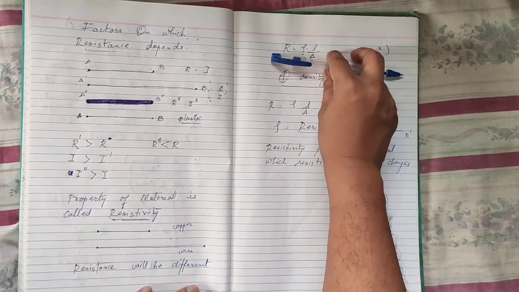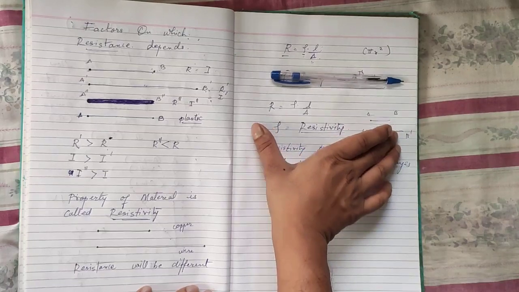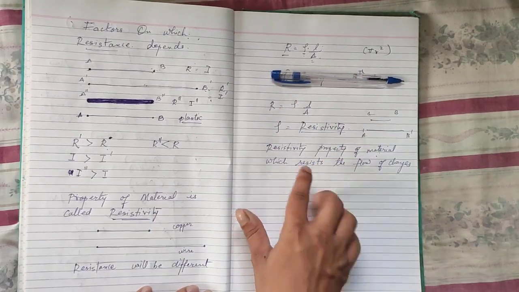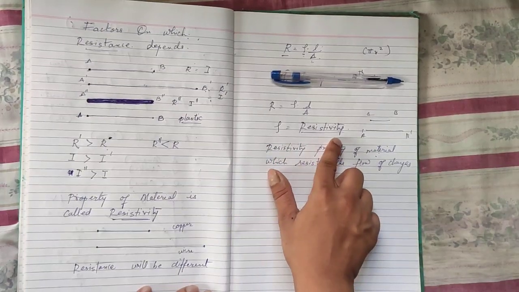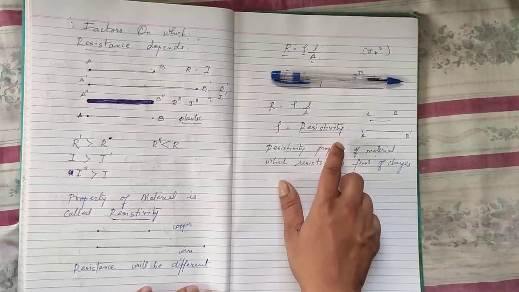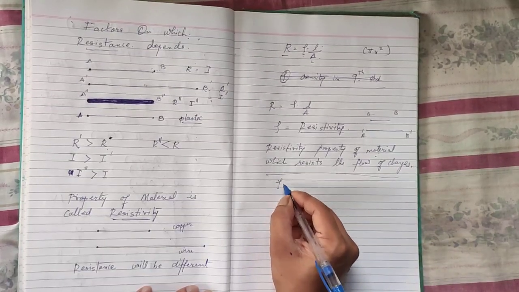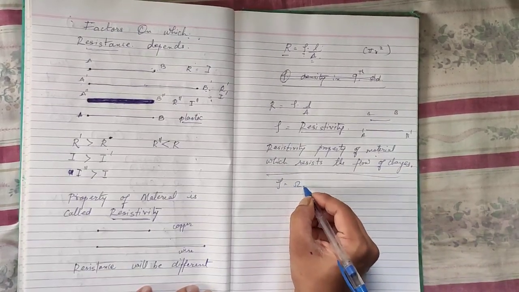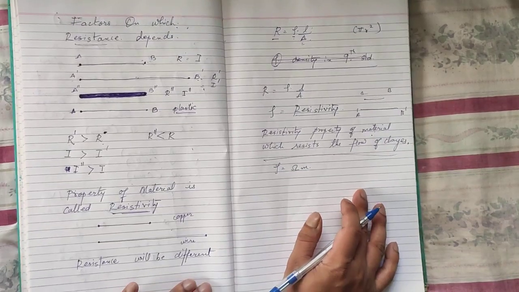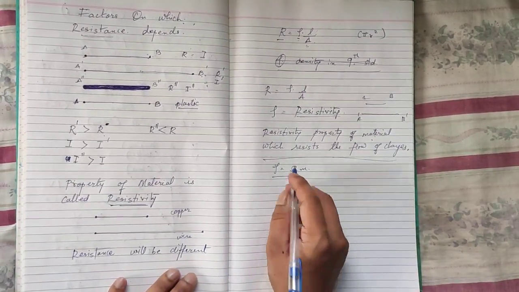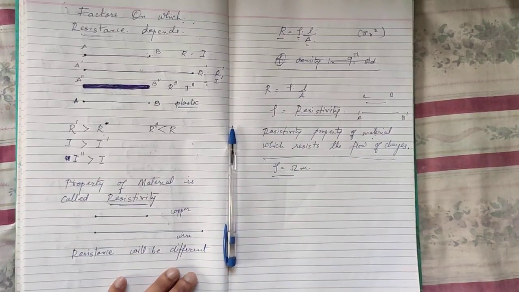So the copper wire, aluminum wire, steel wire and iron wire, they all will have different resistivity. The SI unit for resistivity is ohm meter. We will talk about resistance even more in the next video.